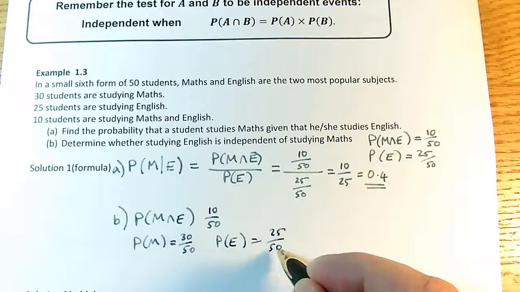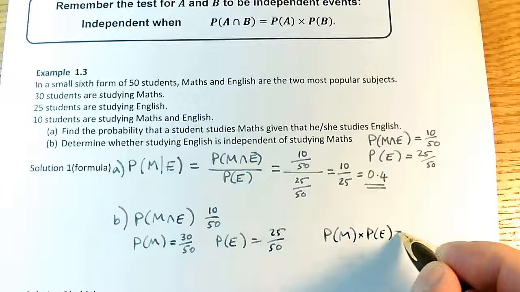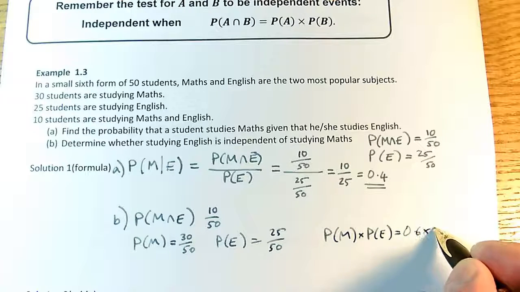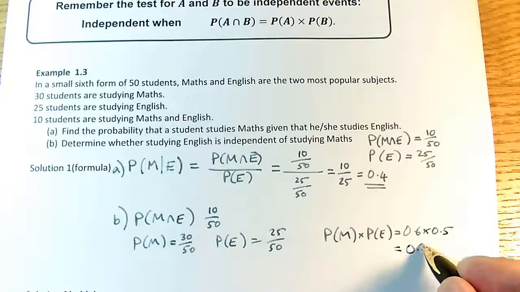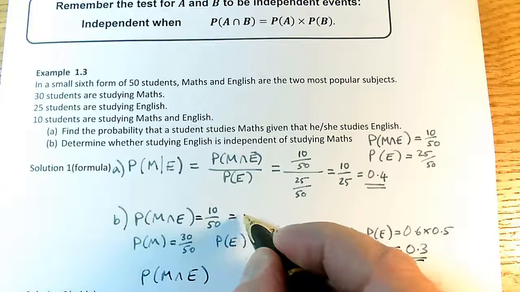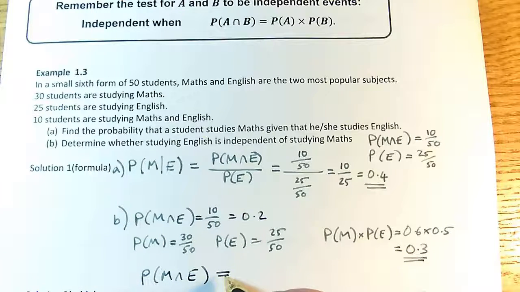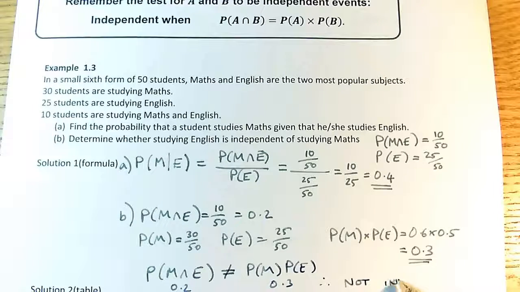So I can see what happens when I do P of M times P of E. Well, that's 0.6 times 0.5. These things expressed as decimals, which when you do it is 0.3. Okay, and the probability of M and E is 10 over 50, which is 0.2. So the probability of M and E, which is 0.2, is not the same as the probability of M times the probability of E, because this is 0.3. Therefore, they are not independent.